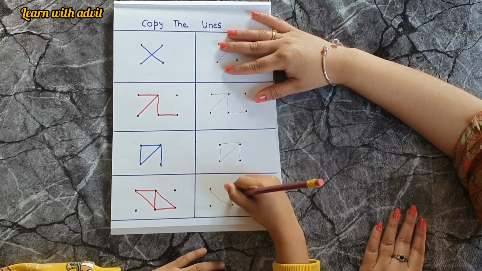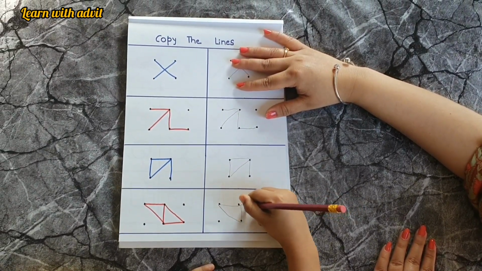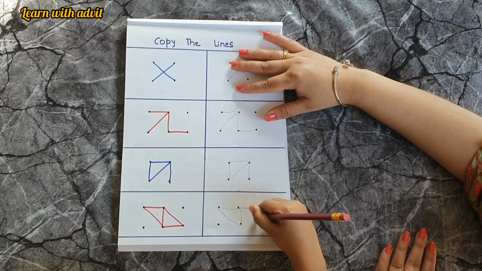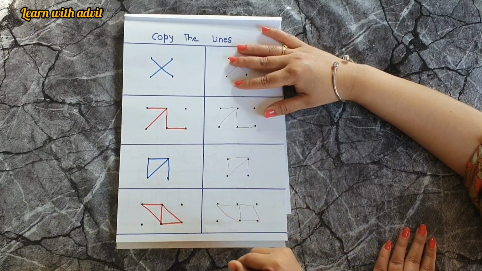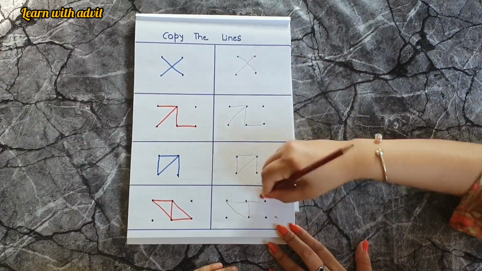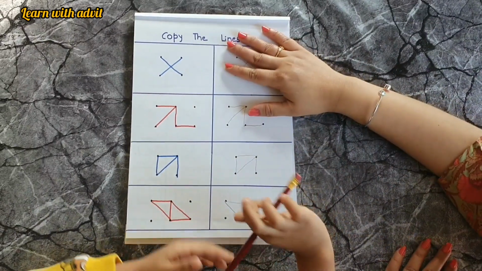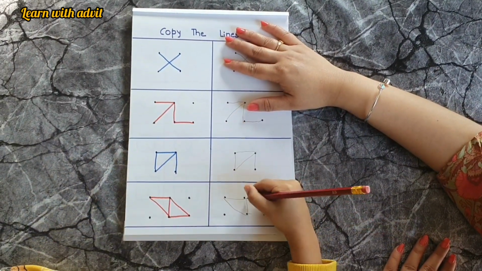So this up, with that, and up. No, that's wrong. No problem. You can erase it and do it. You have to look carefully and do it. Okay? Come on, do it.